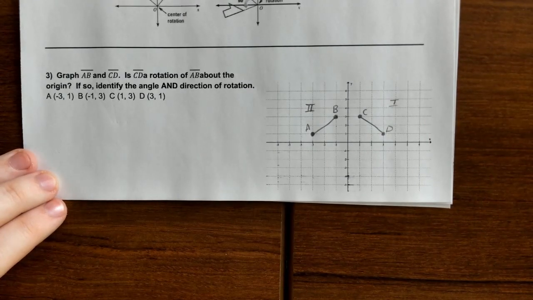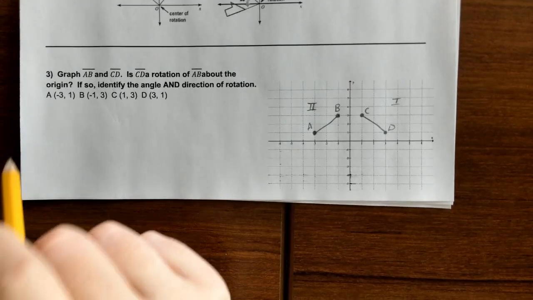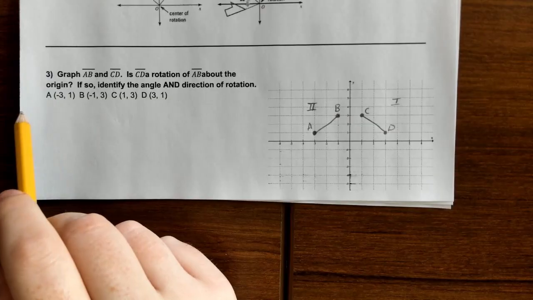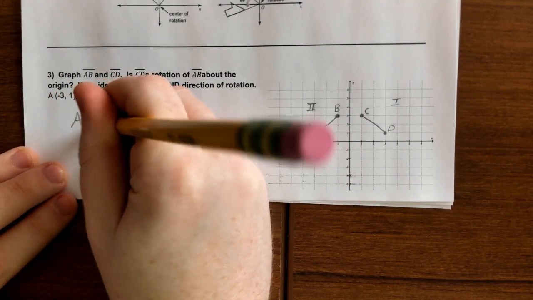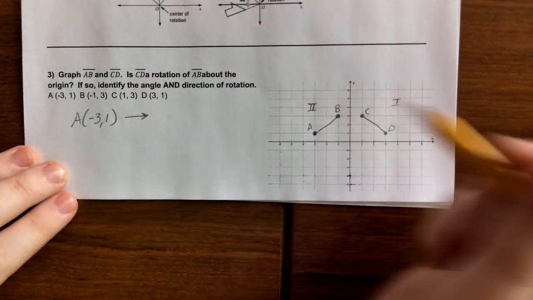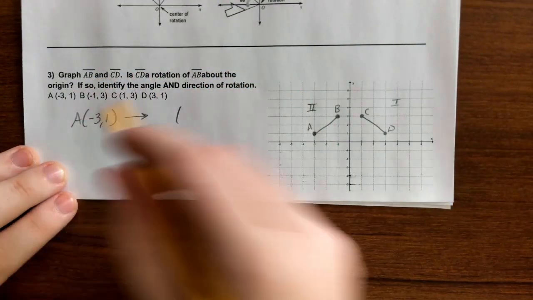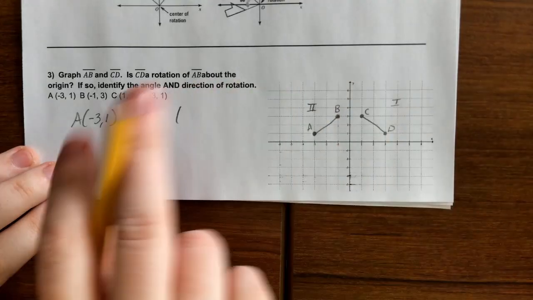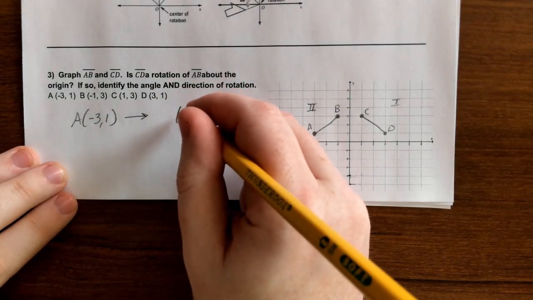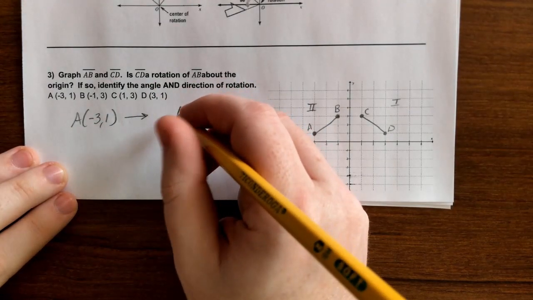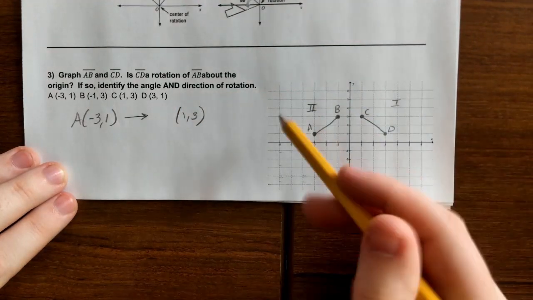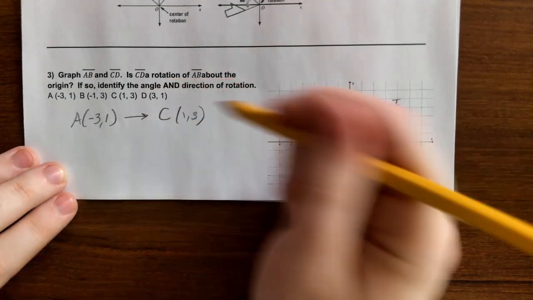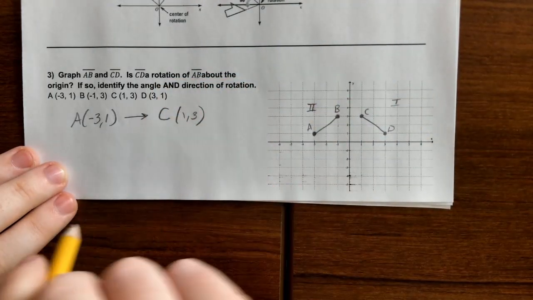So, let's see what we can do here. Originally, we know that A is at -3, 1. So, its transformation should be, for a 90-degree clockwise rotation, switch the x and y and make the y negative. So, we would end up with 1, 3. Wait a second, those are the coordinates of point C. A prime is just point C.